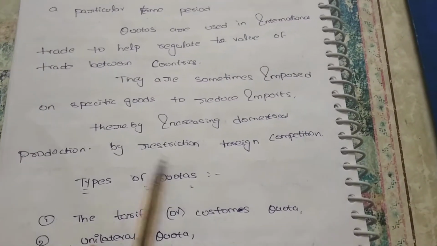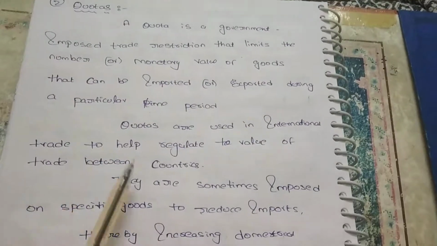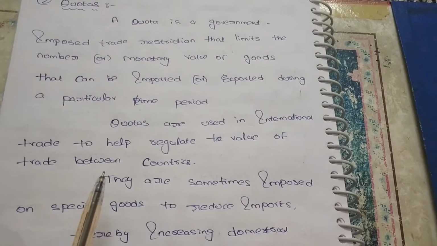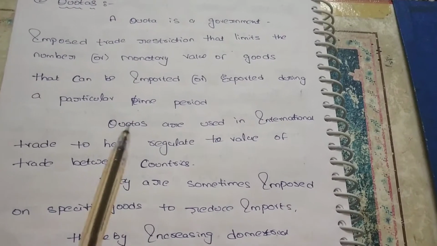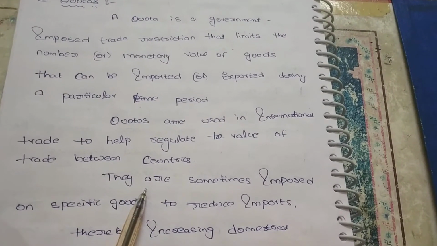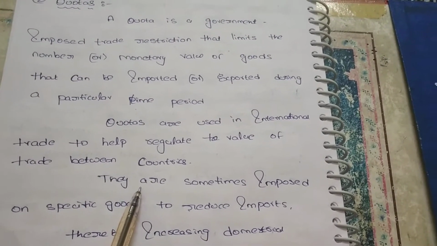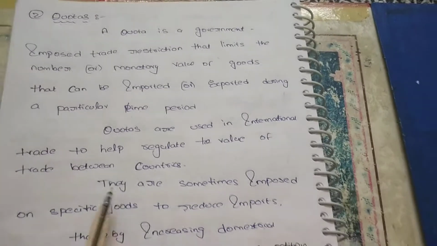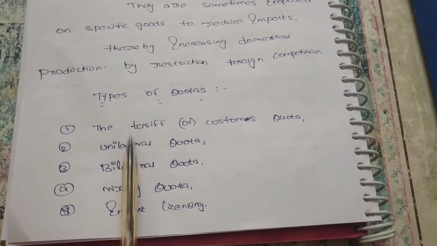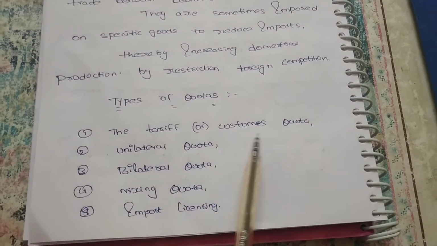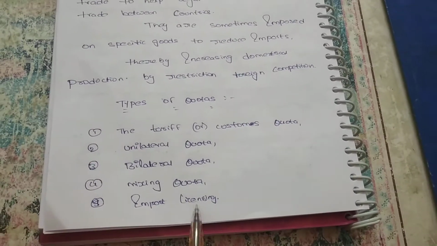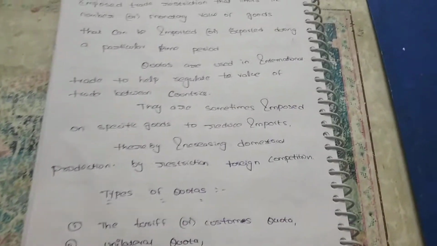There are different types of quota. A quota is a government restriction. The government says that only a particular good can be distributed at a particular point of time. We are unable to import more than the restrictions. So it is also an important non-monetary measure to control imbalance in the balance of payments account. And there are different types of quotas: the tariff or customs quota, unilateral quota, bilateral quota, mixing quota and import licensing. These are the different types of quotas.